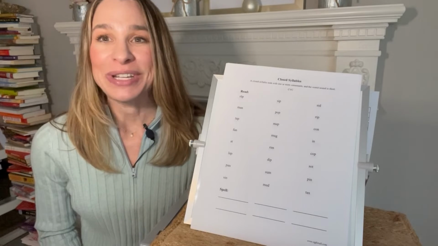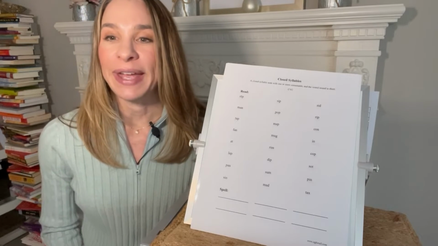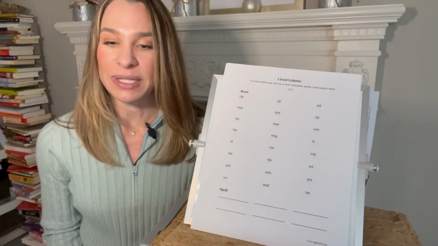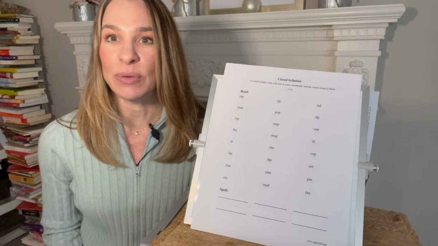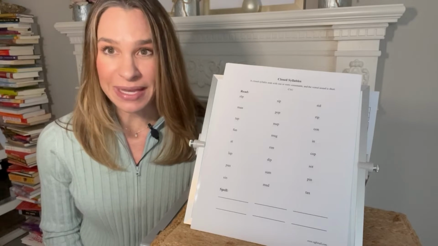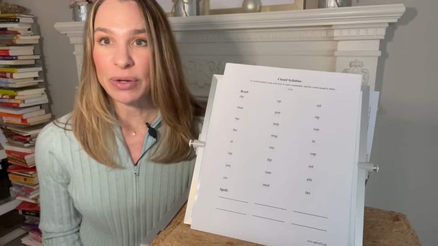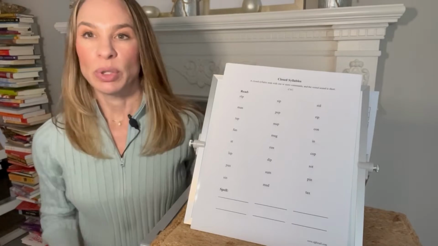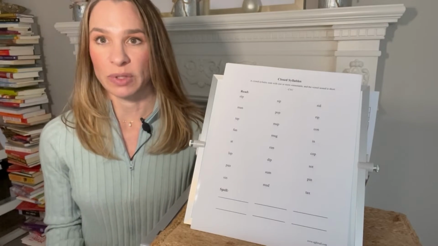Now let's explore decoding. Decoding you can think of as sounding out or reading words. It's the process of translating the written words into spoken words. It involves recognizing the letters, knowing the sounds they make, and then blending those to form words. You're reading them.